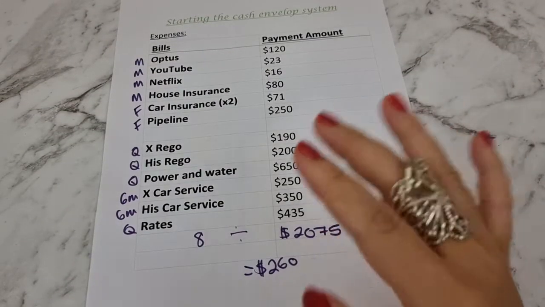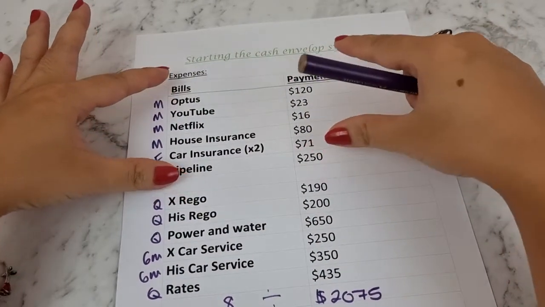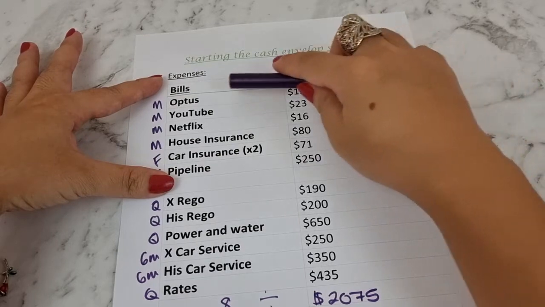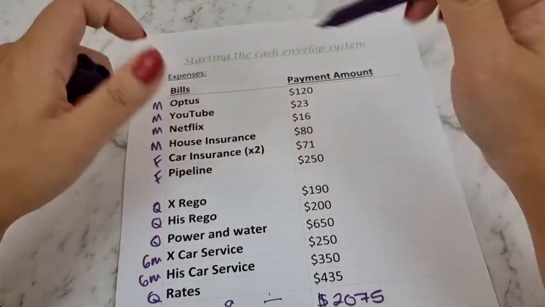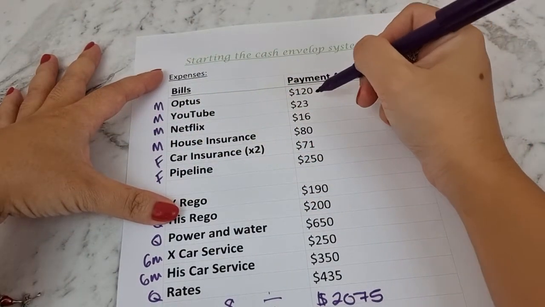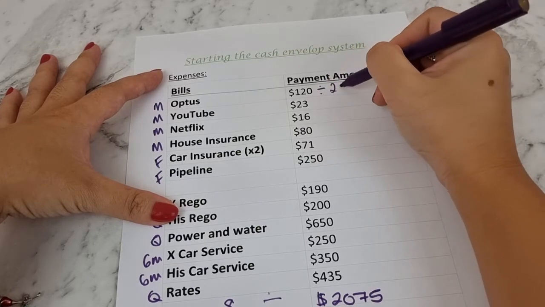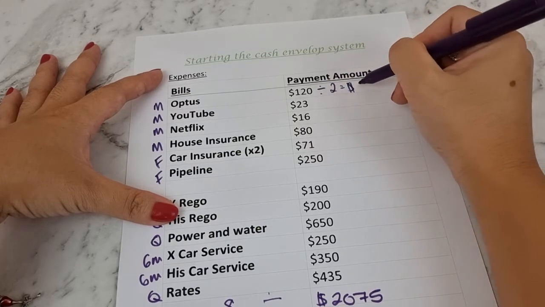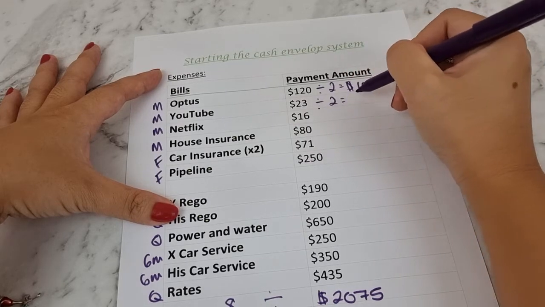Step 4 is now working out how much we're going to stuff our envelope for purely this bill. My paychecks are every fortnight, so I'm going to divide the monthly bills by 2 to give me the total of fortnightly pays.